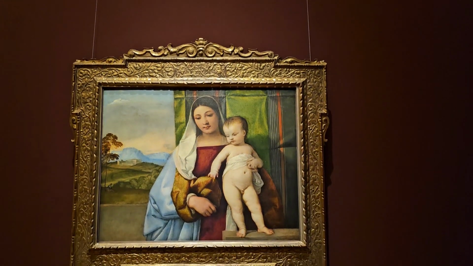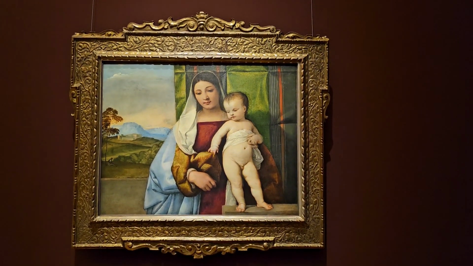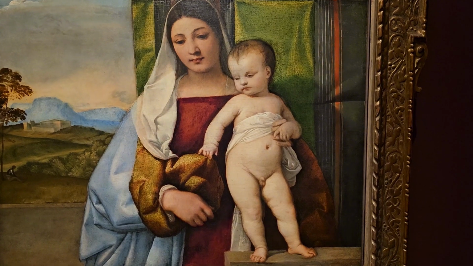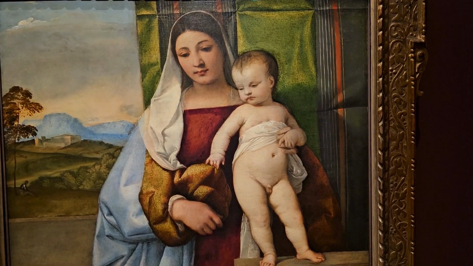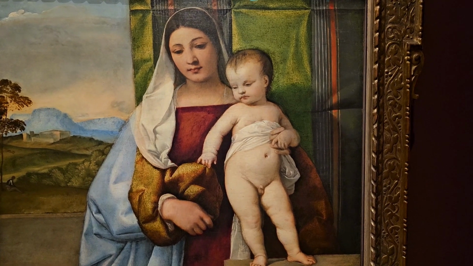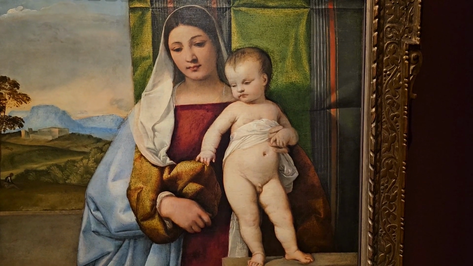Madonna and Child before a cloth of honor, around 1510. This early Madonna and Child by Titian shows relaxed naturalism, using light and shadow over drapery, marking a shift from Bellini's style to a more sensual, modern approach.